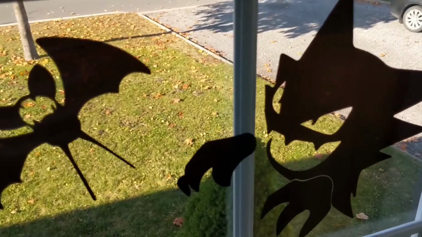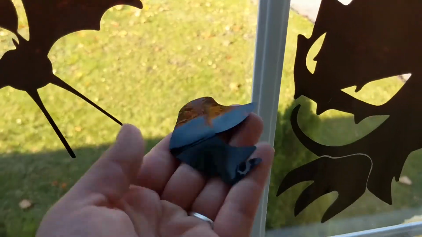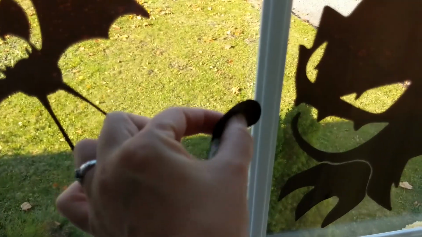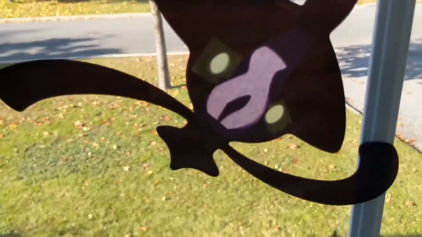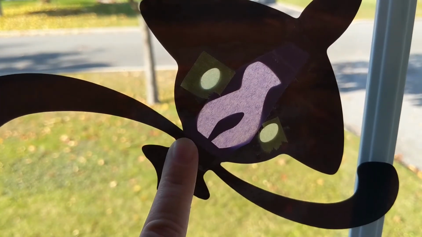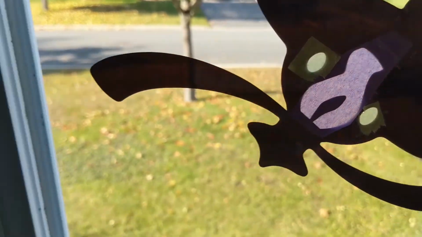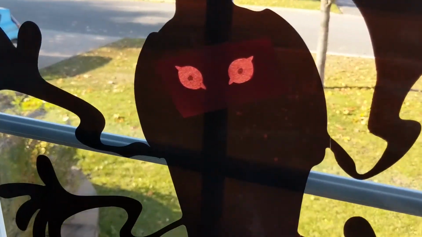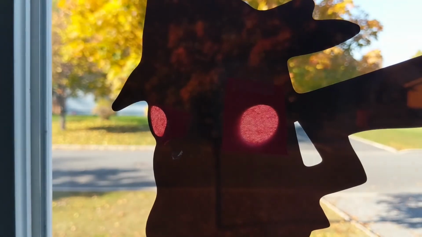So I want to show you how window cling is very easy to use, to remove, and to stick on the windows. It's very fun to do, very easy. And you see here, I made some little modification using some tissue paper. I used Scotch tape too and added it to the places where it needed to be. So here we have a little Pikachu with his red cheeks.